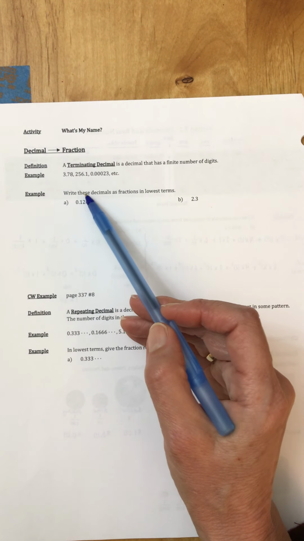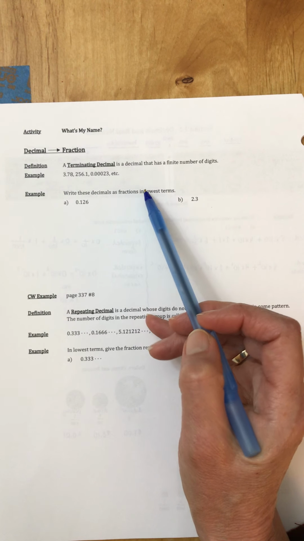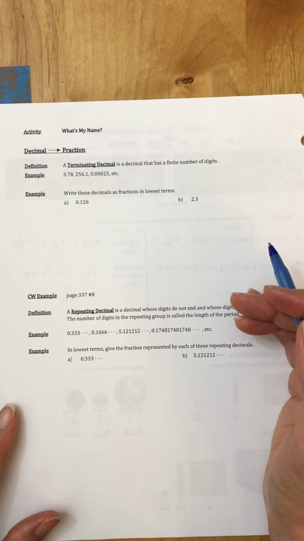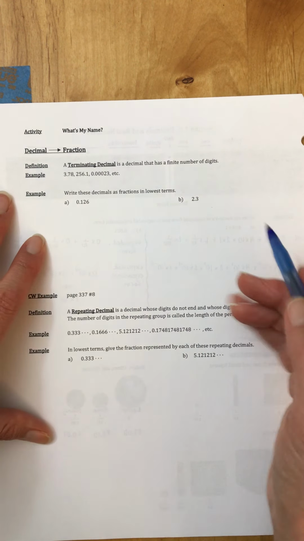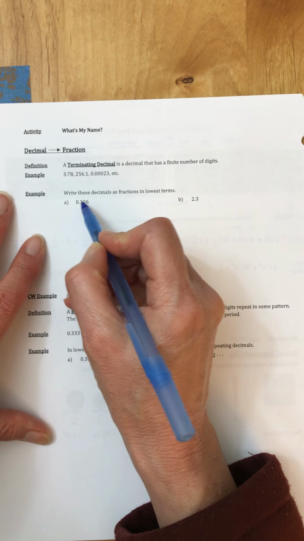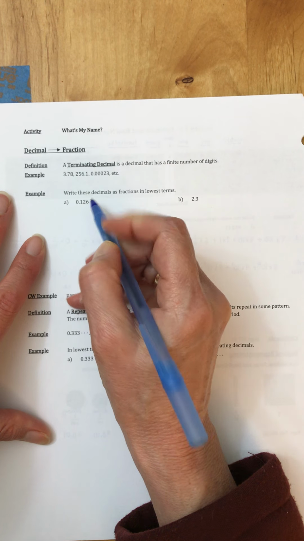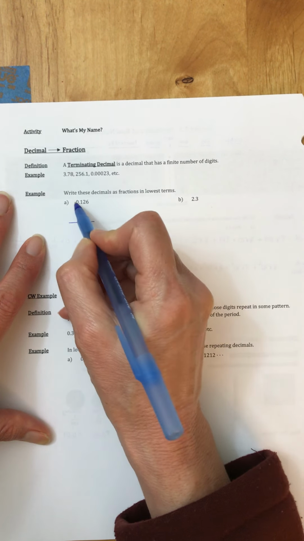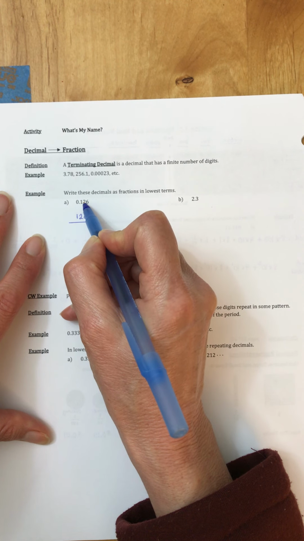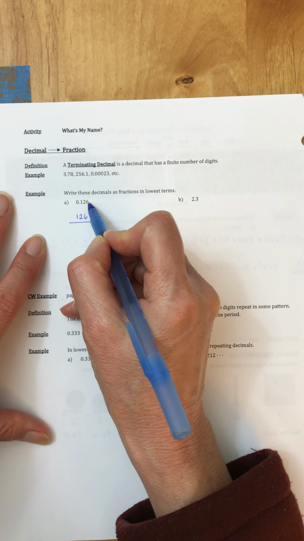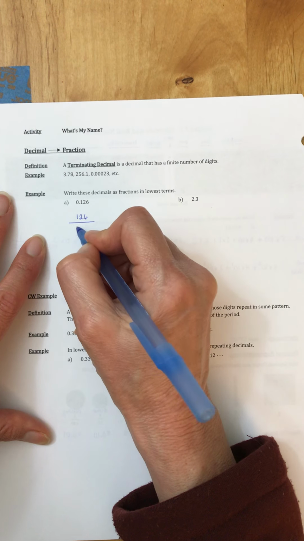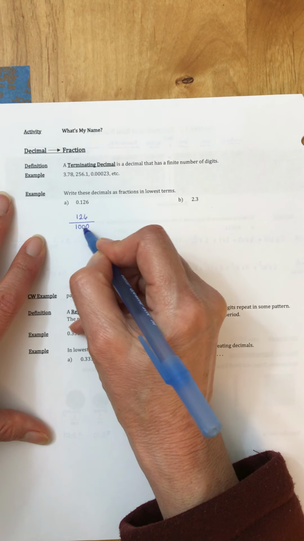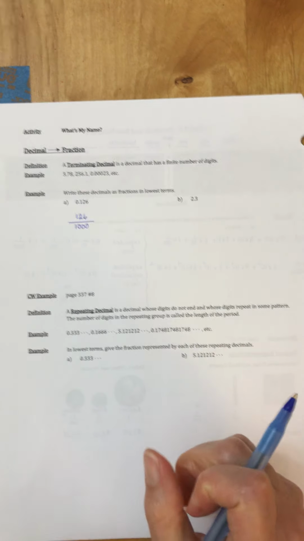All right, they're asking us to write these decimals as fractions in their lowest terms. So if you can say these, you can write them as fractions. So when we read this, we would say 126, so I'm going to write 126 over, what would we read that as? Tenths, hundredths, thousandths. So we go to the last place and then write like that. So it's 126 thousandths. So that's the fraction that we're talking about.